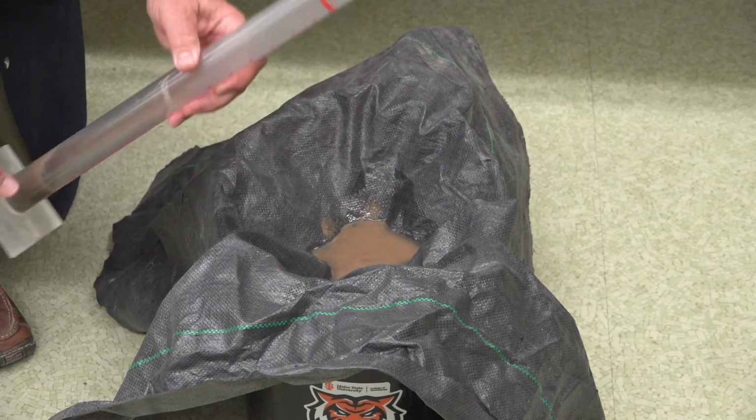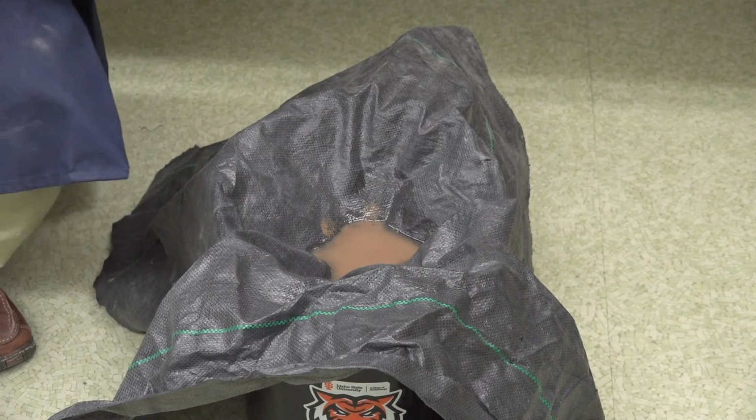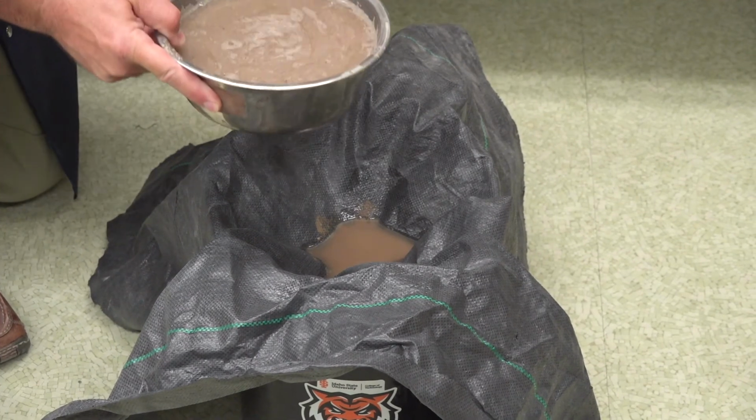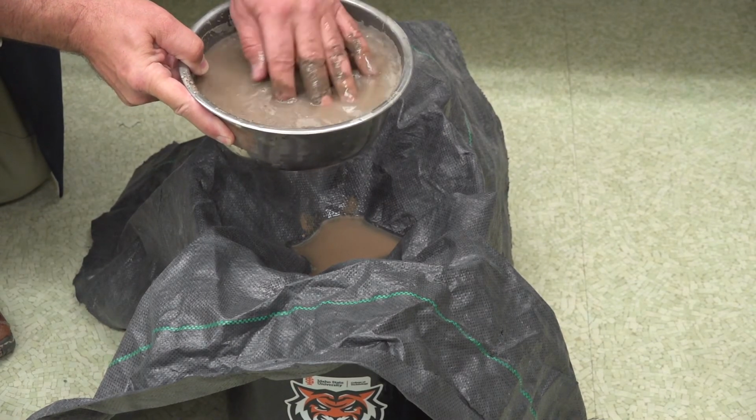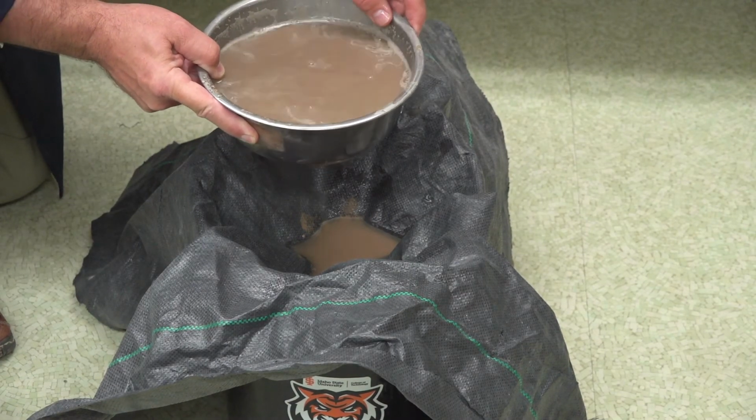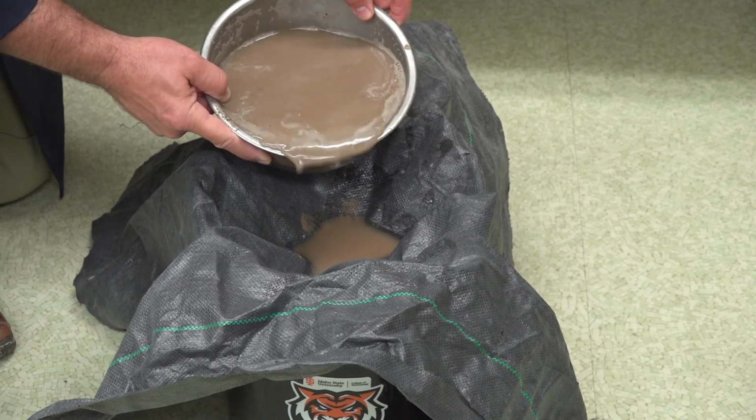So what I'm going to do is take this mess right here that's got silts. As you can see, it's a mucky mess. I'm going to dump this and see if this silt fence works for this material.